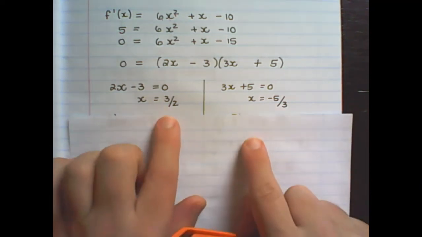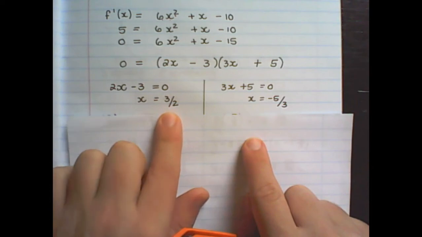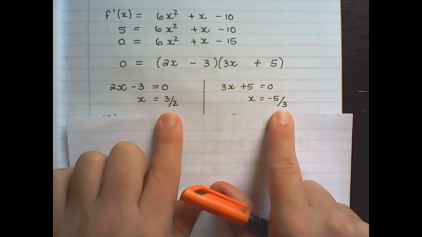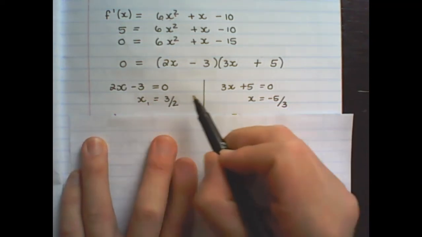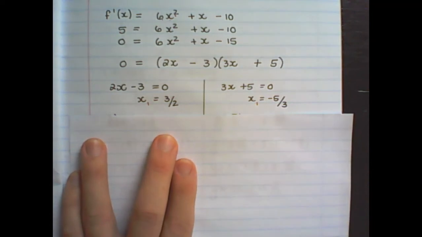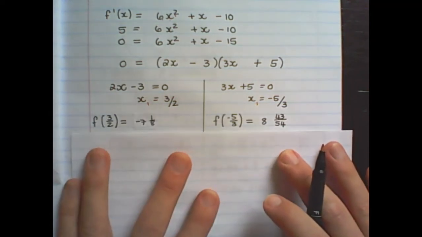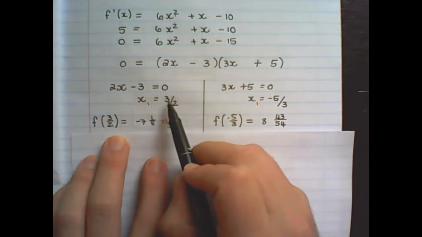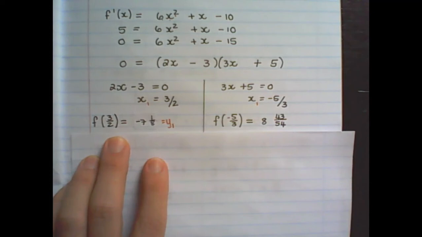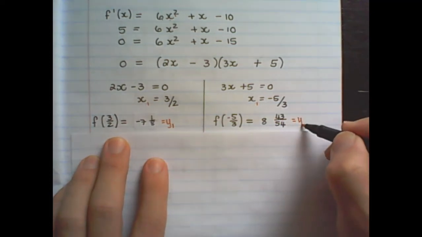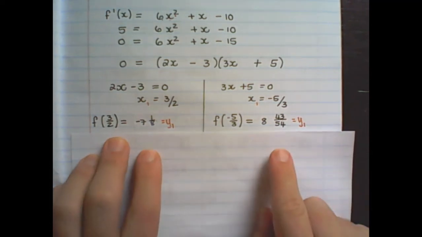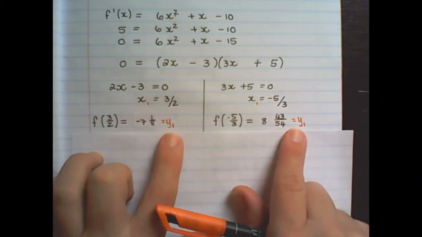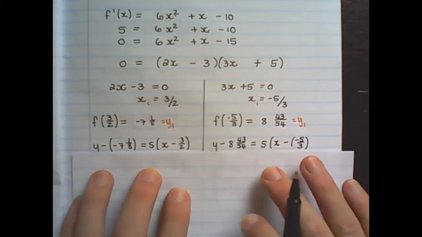The one tangent line would be at x equals 3 over 2, and the second tangent line would be at x equals negative 5 over 3. These then represent x1 in both of our formulas. And to find y1, I need to substitute x equals 3 over 2 into the original f(x), and x equals negative 5 over 3 into the original f(x). Now I have two values of y1. So it's x1s and y1s. We already know that the gradient is equal to 5.